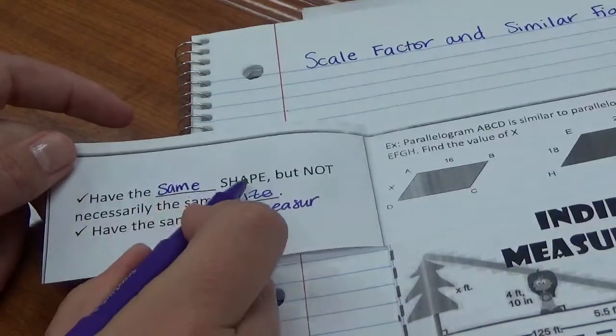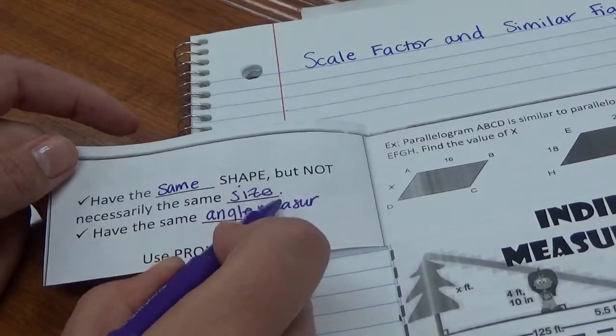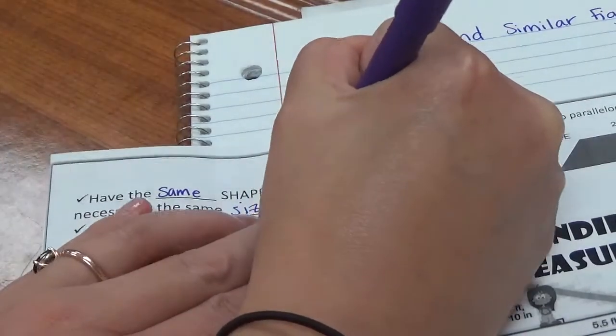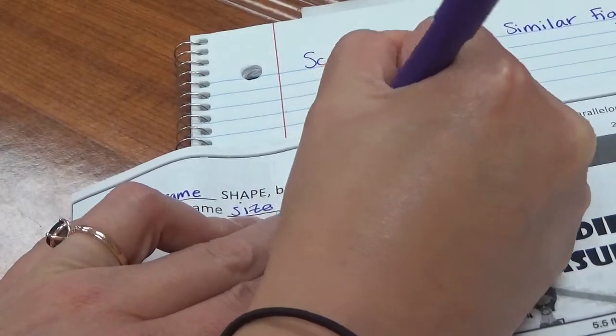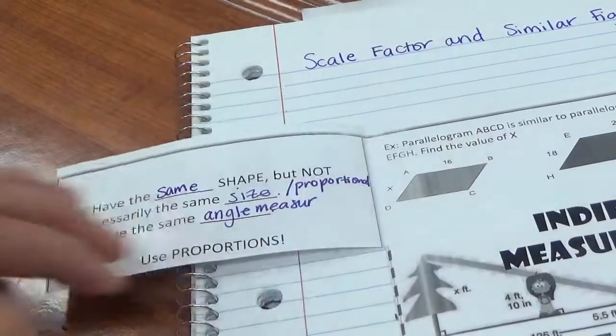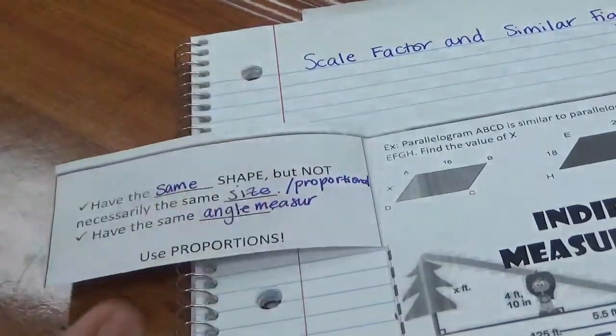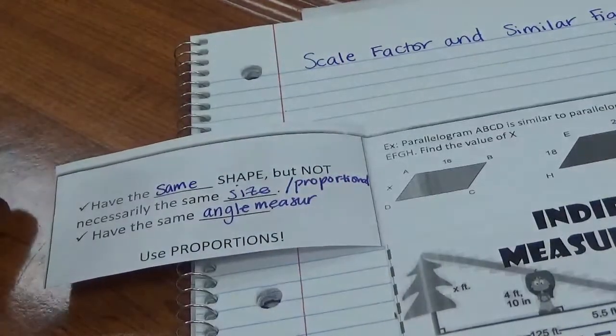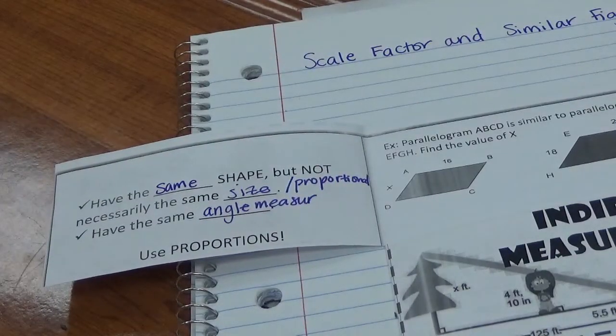So the same shape but not necessarily the same size means that they are proportional. So they're gonna shrink or grow, get bigger or smaller all at the same time. Like every side is gonna grow or shrink at the same rate.